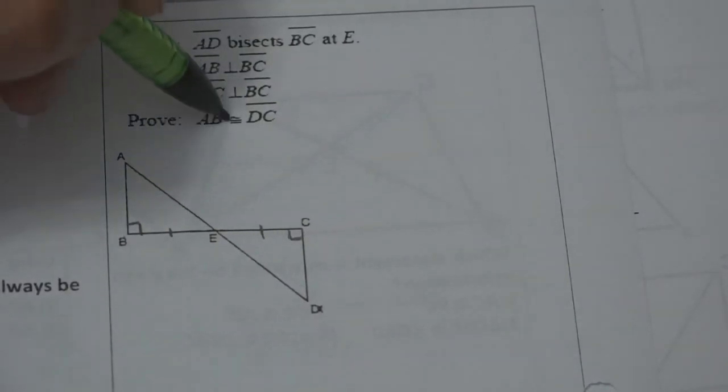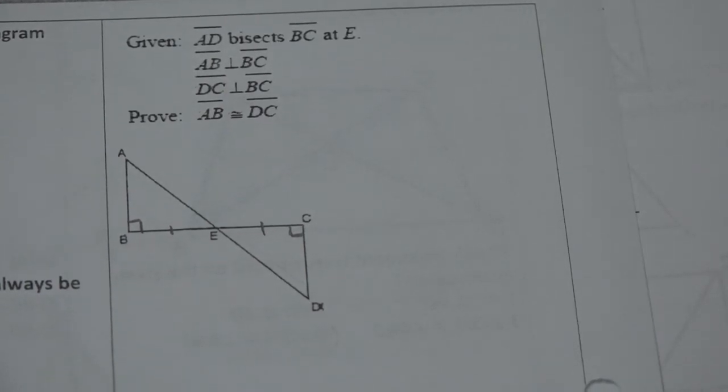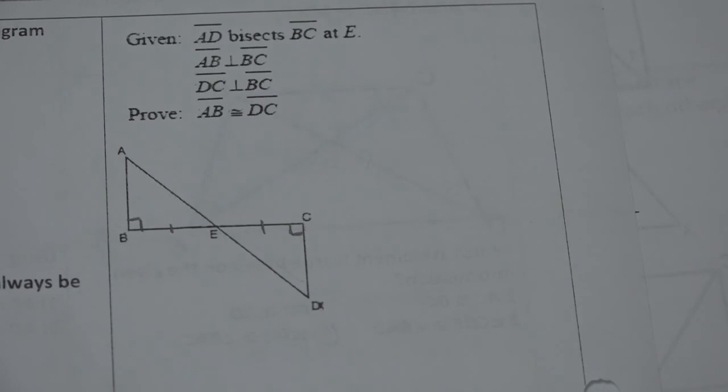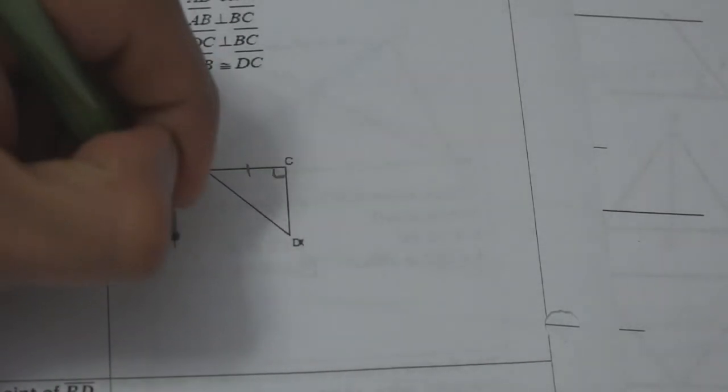They want me to prove that AB is congruent to DC. Not a problem. I'll do that. So I am going to work on the problem in the space. You see, I left some space right here. But if you don't want to, you could use loose leaf. So I'm gonna start right here. So the statements, and I'm gonna put the reasons right here.